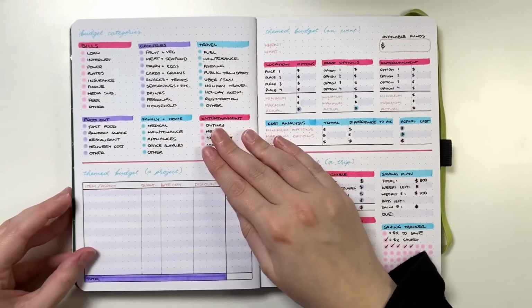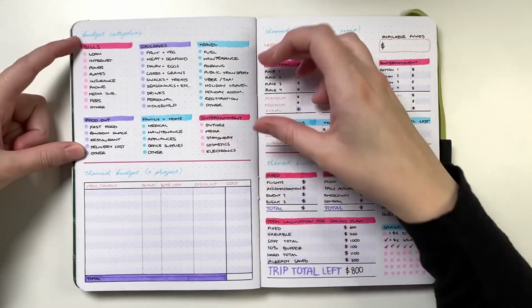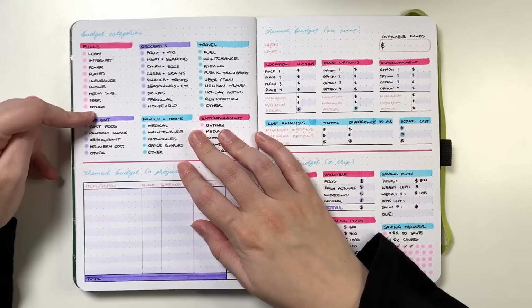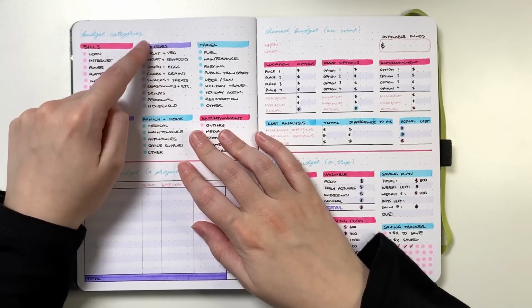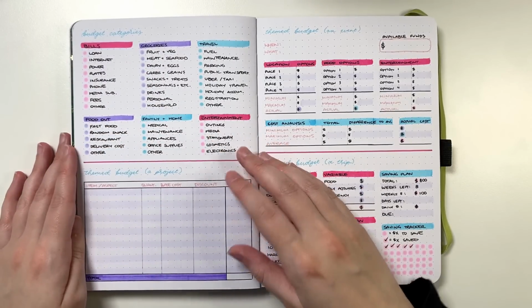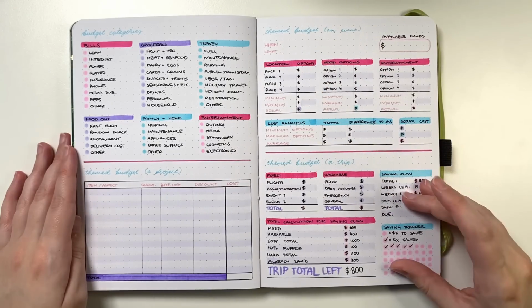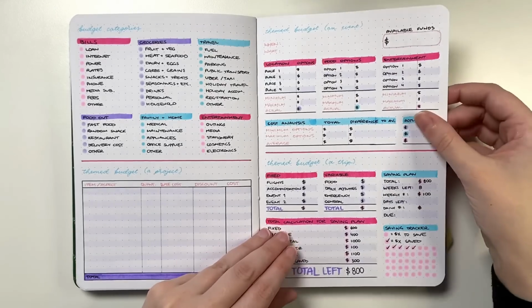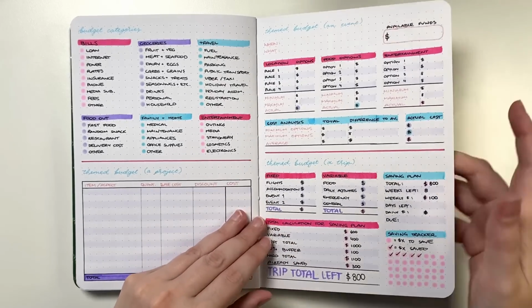Flipping over though, we then have an actual just reference for your budgeting categories. So maybe for your bills, these are the different type of bills you have. For your grocery categories, we've got those. It really depends on how you like to break down your budget. And then we had a couple of different budgeting ideas, so like a project, an event, a trip. Really, you could kind of use them interchangeably, but they were just some ideas.